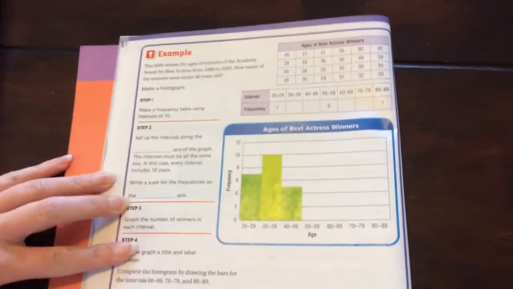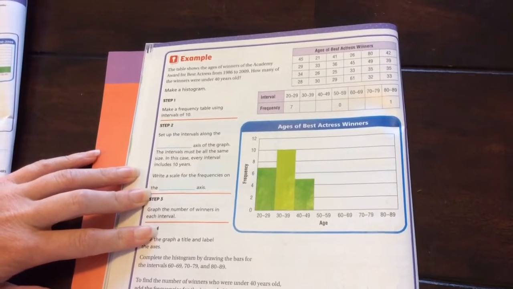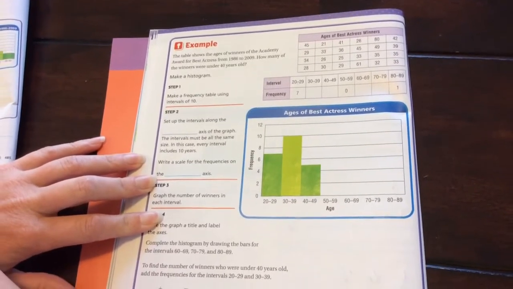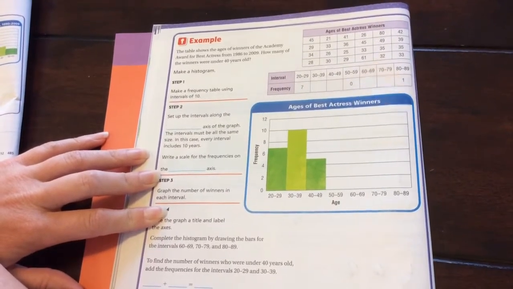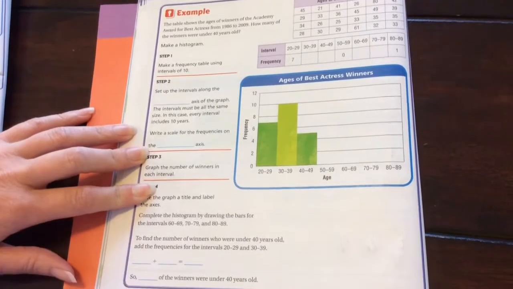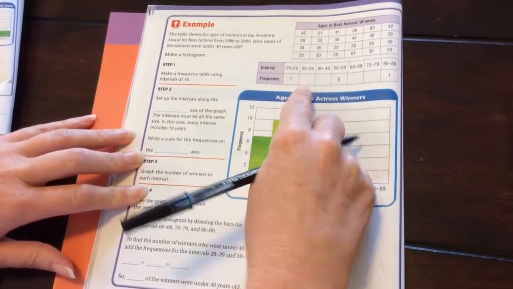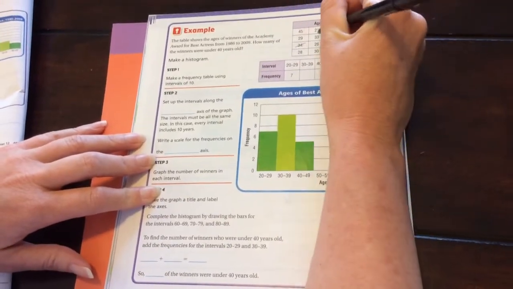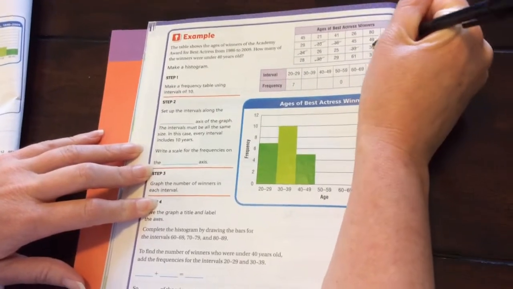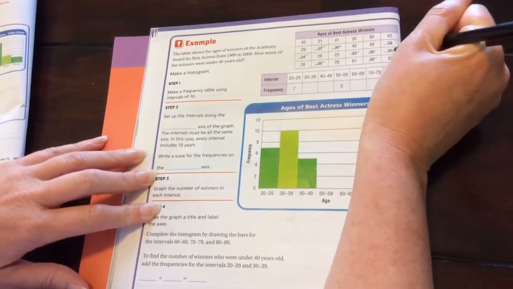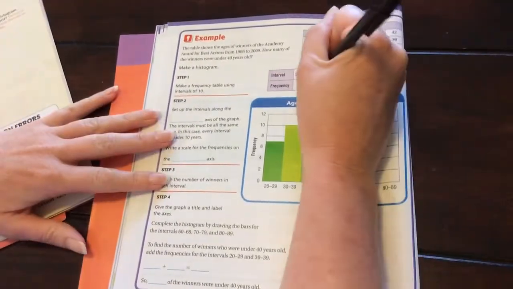Example. The table shows the ages of winners of the Academy Award for Best Actress from 1986 to 2009. How many of the winners were under 40 years old? Make a histogram. Step 1. Make a frequency table using intervals of 10. So they already did 20 to 29, so now I need to do 30 to 39. So I got 10 from 30 to 39.